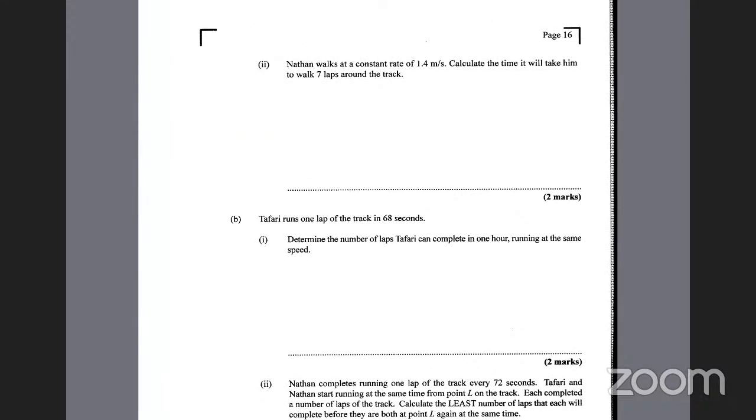Nathan works at a constant rate of 1.4. Calculate the time it will take him to make 7 laps around the track. What was the length again? The length was 350 meters. We know speed is distance over time, so time is distance over speed. Distance is 350. Speed is 1.4. So calculate the time to walk 7 laps. This is 1 lap. This is 1 lap.